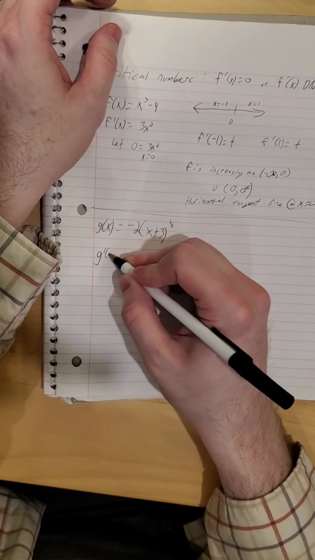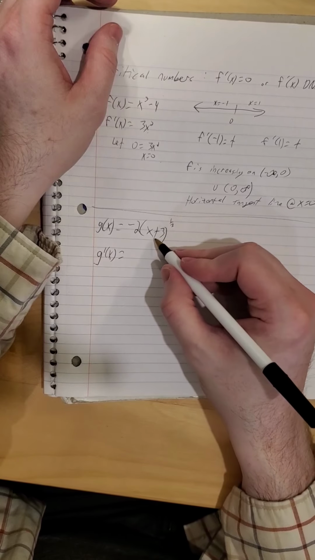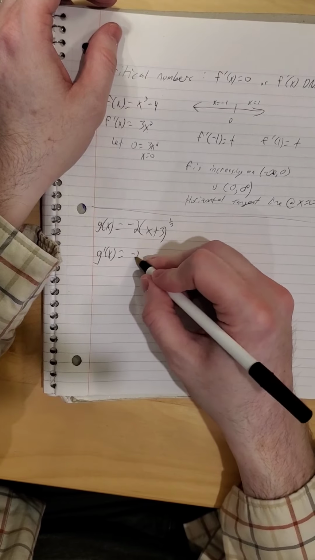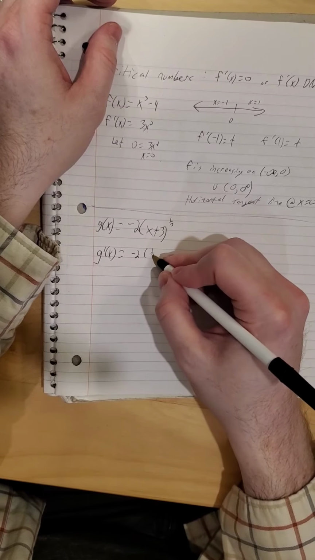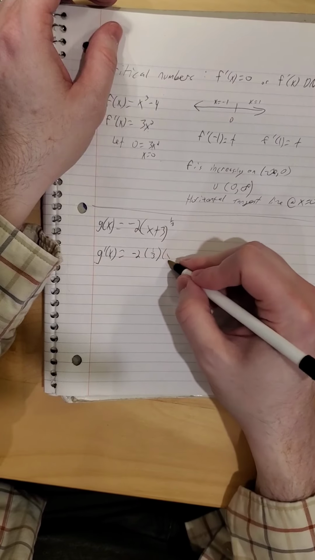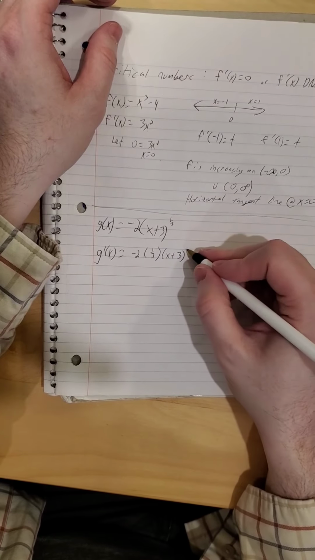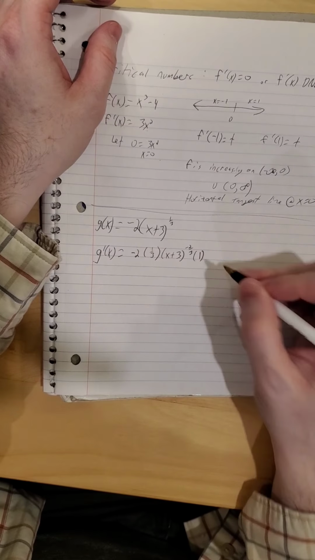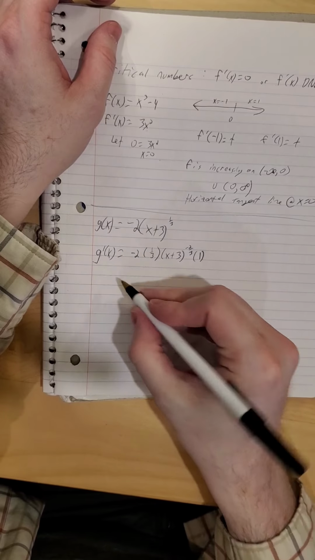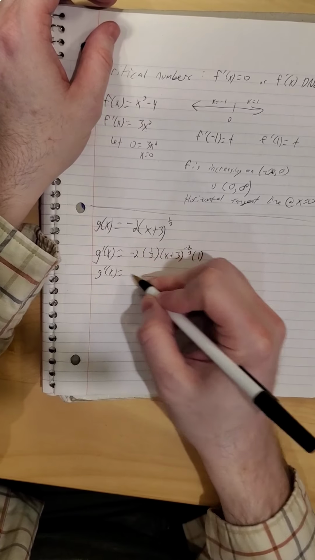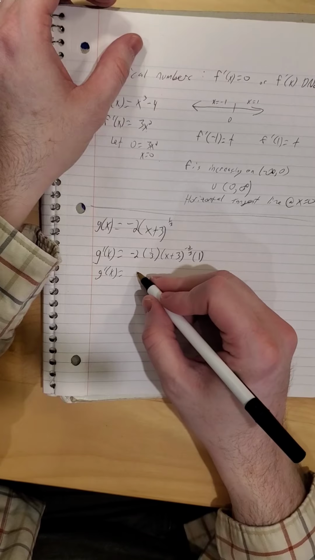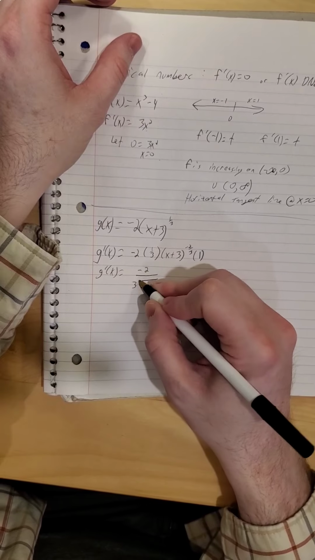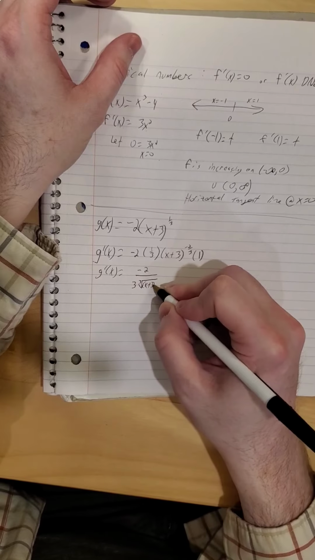Okay, so g prime of x, we're already in the right format. So this one we're using our chain rule. So hang on to the -2. Exponent becomes a coefficient. And your x plus 3, drop the exponent by 1. And multiply by the derivative of x plus 3, which in this case is just a 1. So g prime of x is -2 over 3 times the cube root of x plus 3 quantity squared.